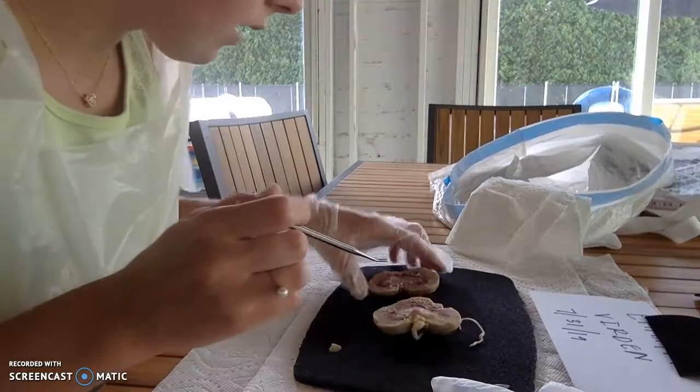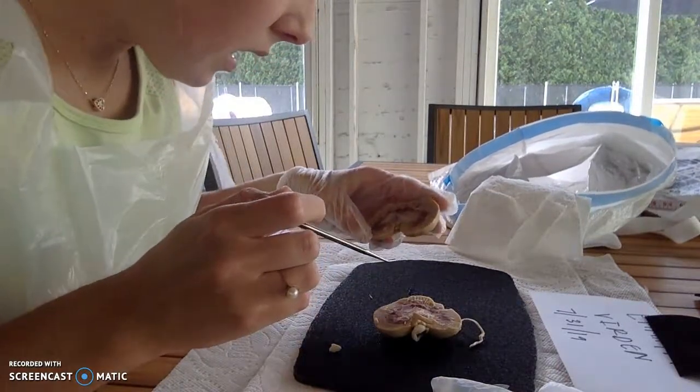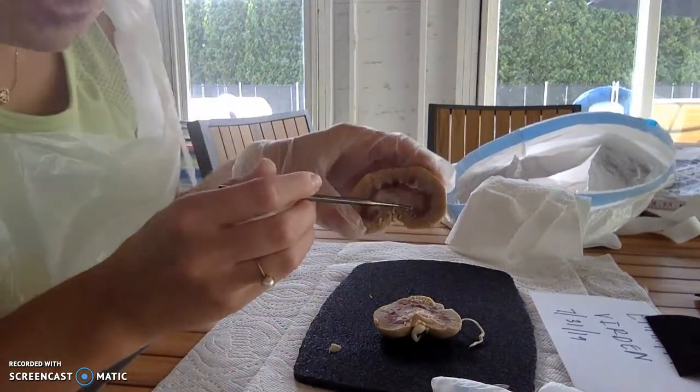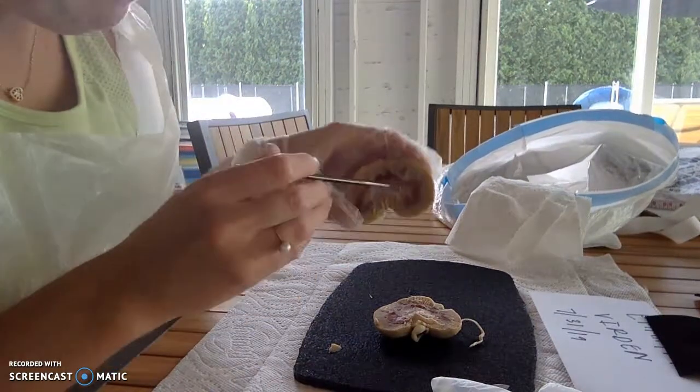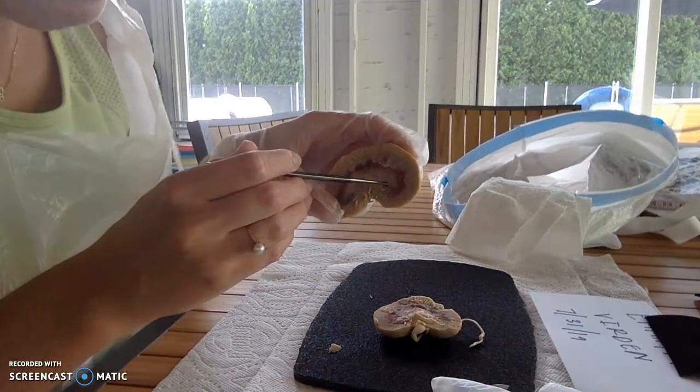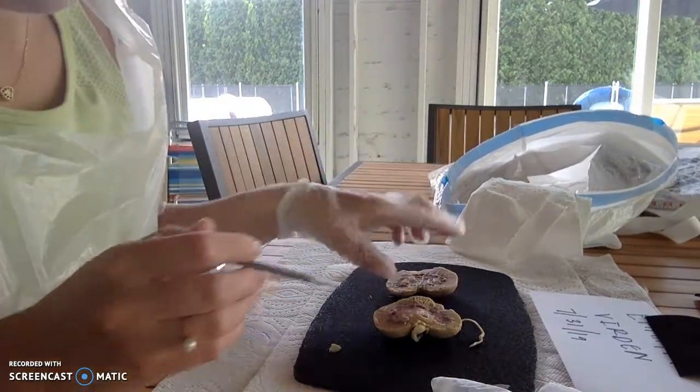Let me see if you can see it a little bit better on one of these. You can kind of see a renal pyramid right here. And at the very base of the renal pyramid is the papilla.